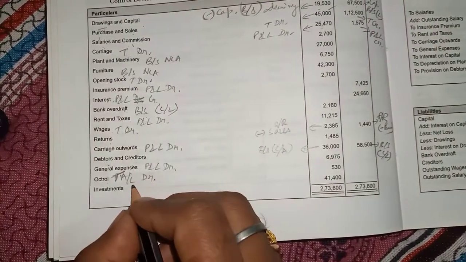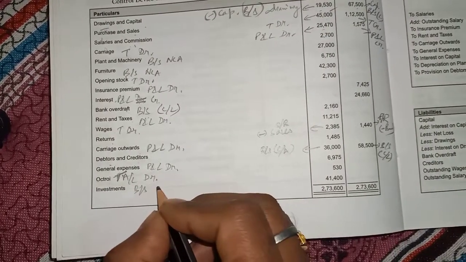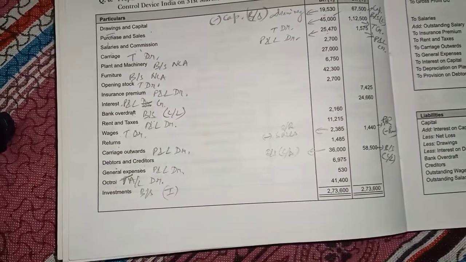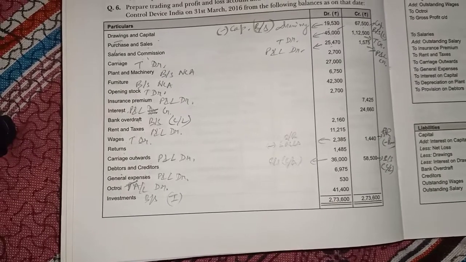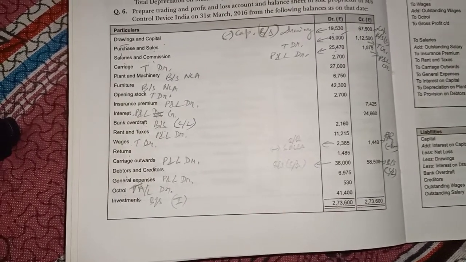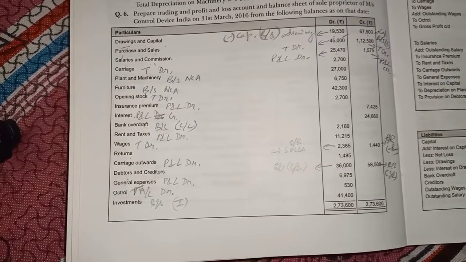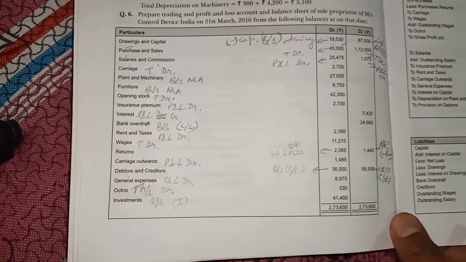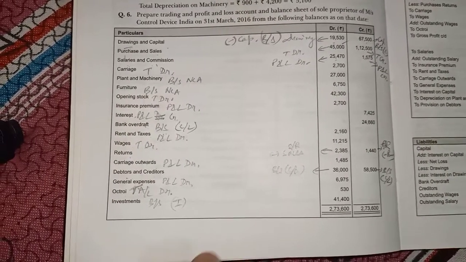Then comes investment. It will go in the balance sheet under the head investment itself. Okay, before non-current asset we will write it if we follow the liquidity method, the liquid way of marshalling the assets and liabilities, right? Now let's go to the adjustments.